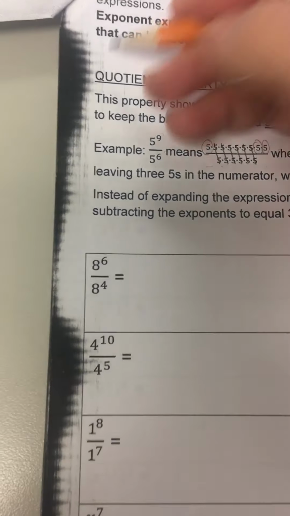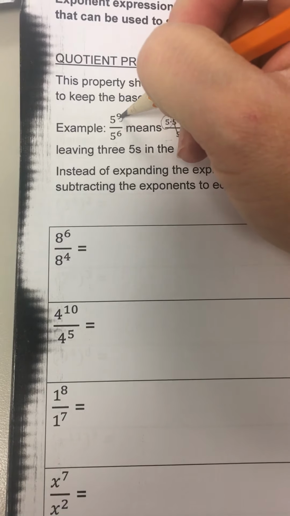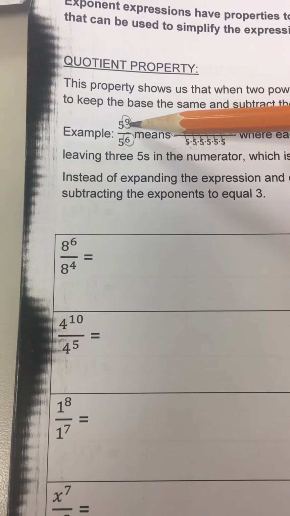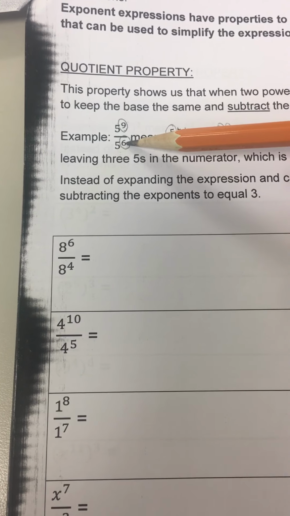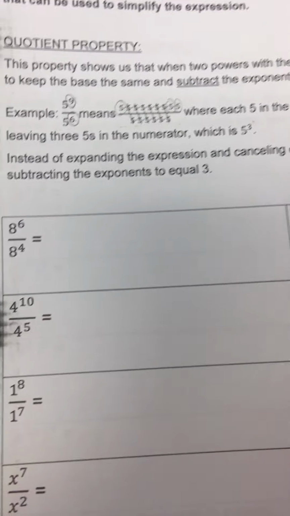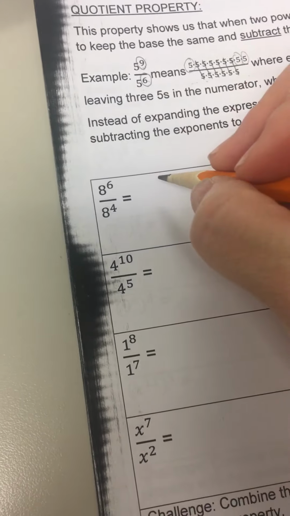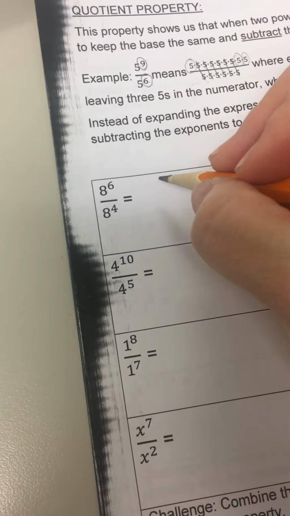And then we start to notice, well, there's a shortcut. Instead of writing all of that expanded form out, I could have just done 9 minus 6, because that's going to give me what's left over to get 5 to the 3rd in the end. So that's what we're doing here. Again, if you're not understanding the shortcut, you can do the long way.